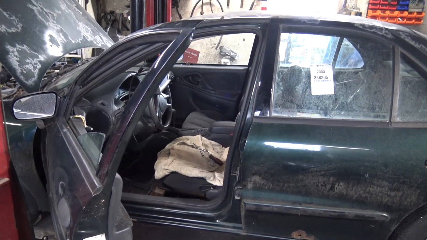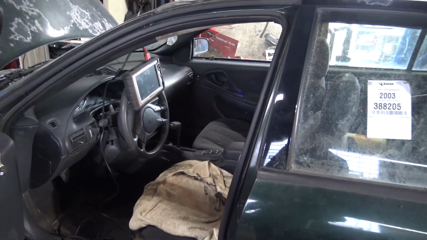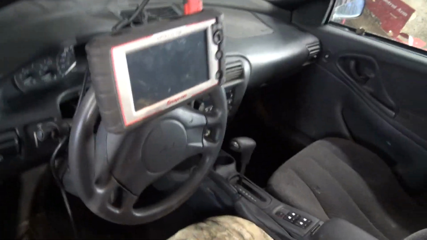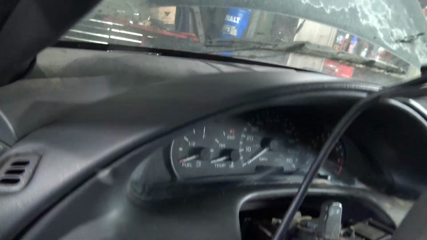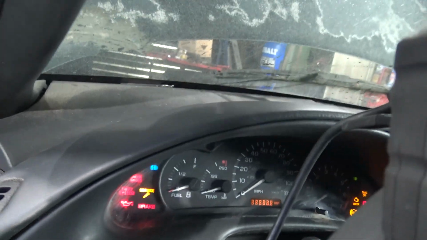Now today started out with a 2003 Chevy Cavalier. Everybody, we're starting the day off with a Chevy Cavalier. This is a 2003 auction vehicle. From what I hear, we've got a no crank, no start. I'll turn the key on. Let's see what we got here.